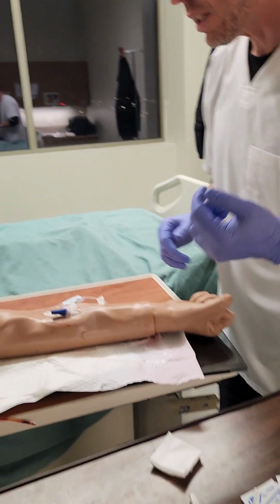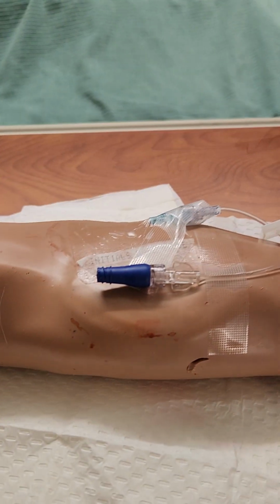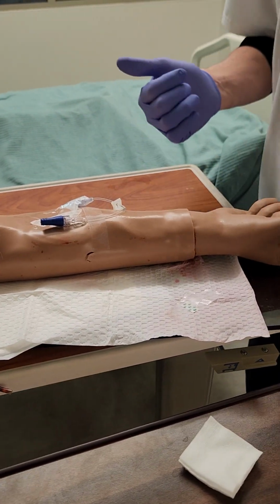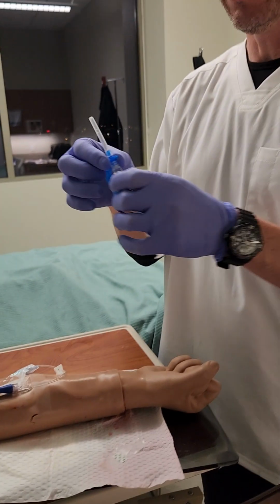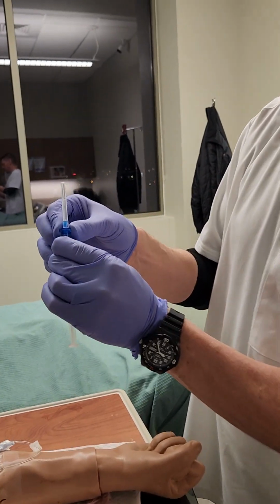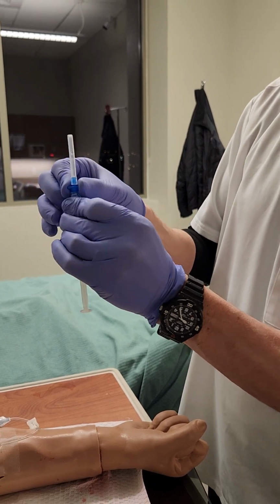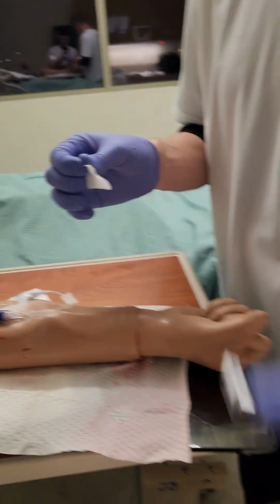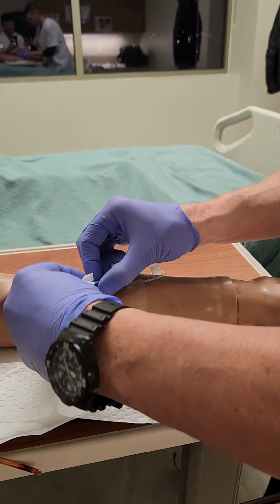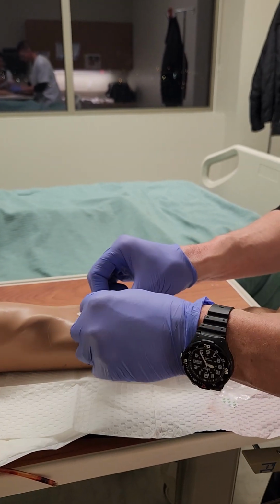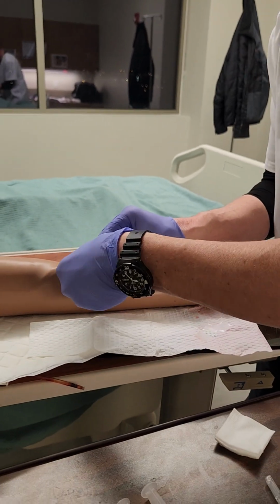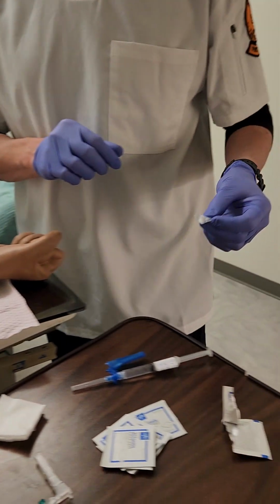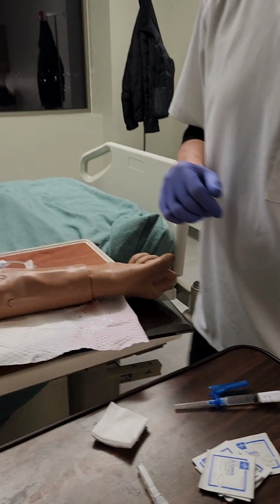So it looks like your IV site looks good. It doesn't seem to have any problems. Is it causing you any pain in this area? All right, just wanted to make sure. I'm also going to take, let's see, oh wait, before I take that off, I want to clean this right here. I'll make sure that is nice and sterile. All right, throw that away, give that time to dry.